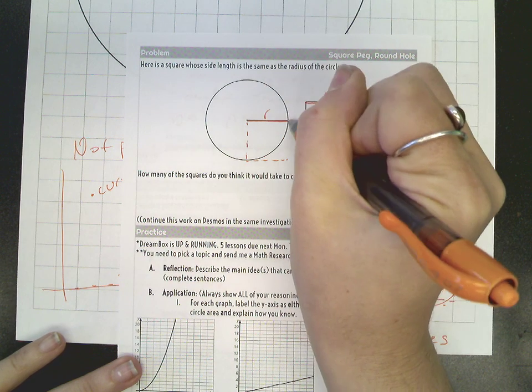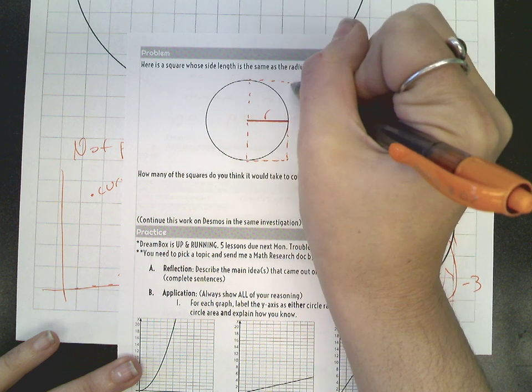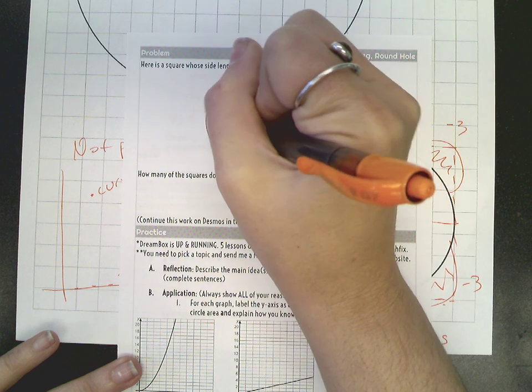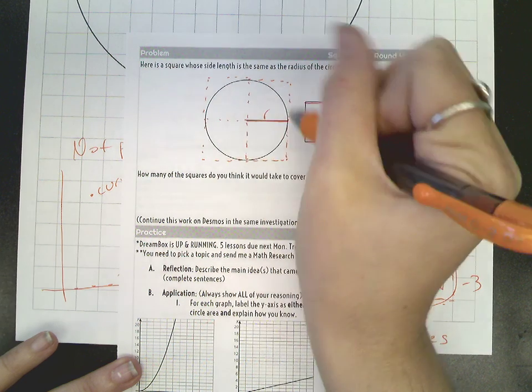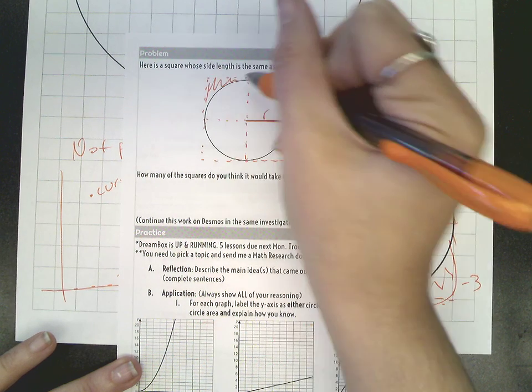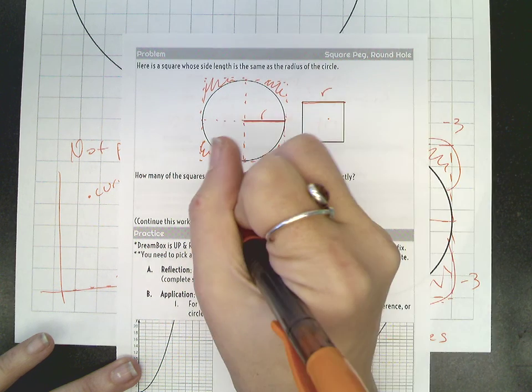A lot of people did this. They took this square, and they covered it, and found that it took about 4, but fewer than 4 of those squares. Because 4 of them is going to cover it entirely, but just like we saw earlier, you have this extra that you would have to get rid of. So it's fewer than 4.